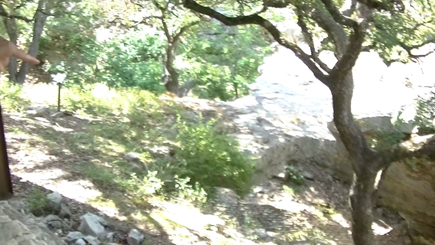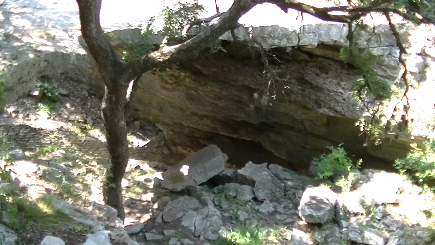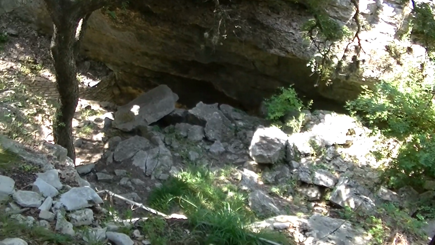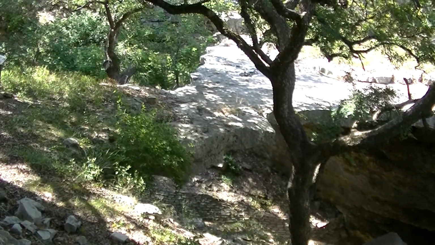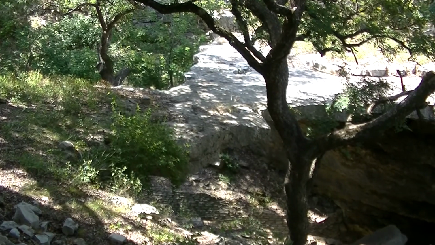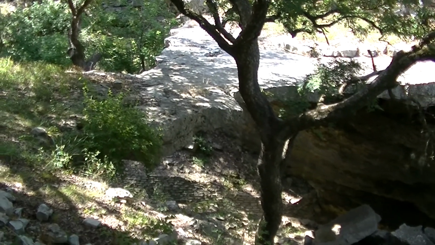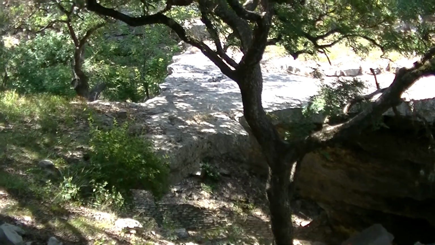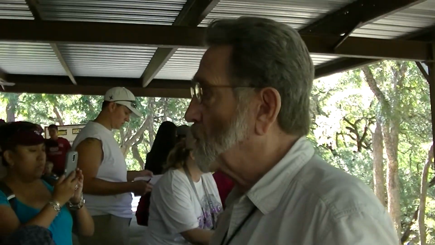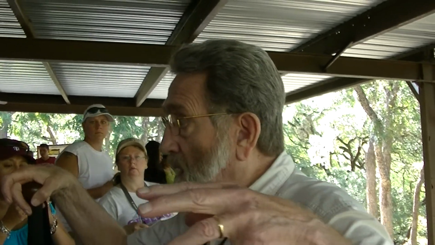Okay, the entrance to the cave is right there. Right? So we're looking at the entrance. And you can see the natural bridge here. And the cave underneath, of course, is why you have this natural bridge. That's the remnant. Everything else collapsed, leaving that as the natural bridge.